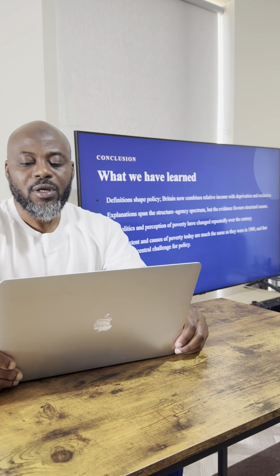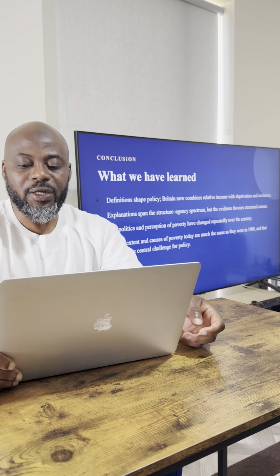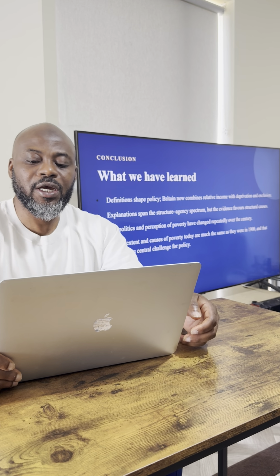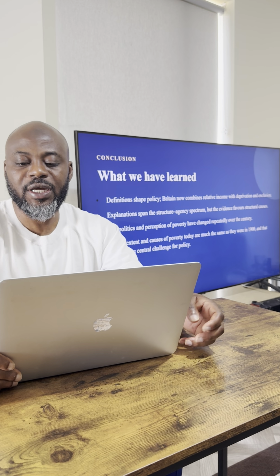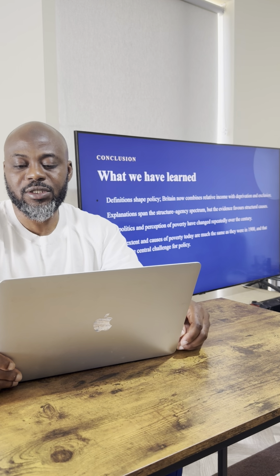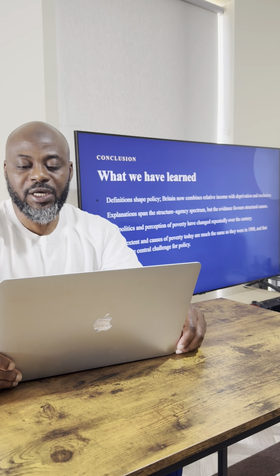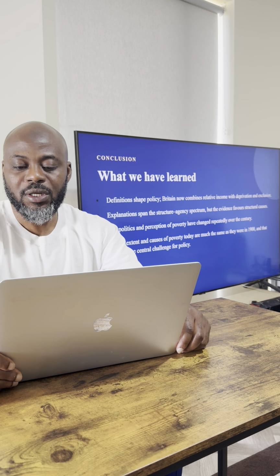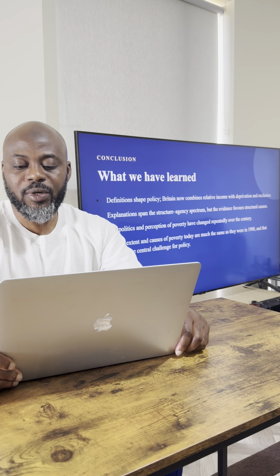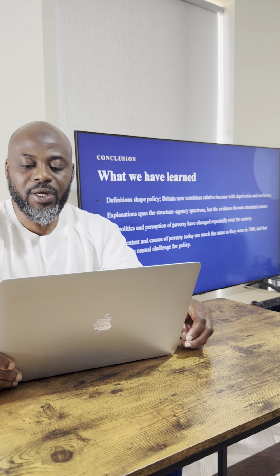In conclusion, what we have learned. Poverty can be measured in different ways, but each definition helps us understand different aspects of the problem. While there are several explanations for poverty, the evidence suggests that structural factors are the most important, although policies and public attitudes have changed over the past century. Poverty remains a major challenge in Britain.